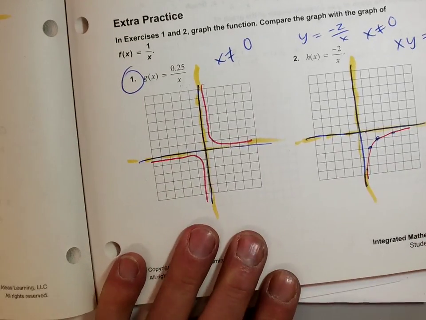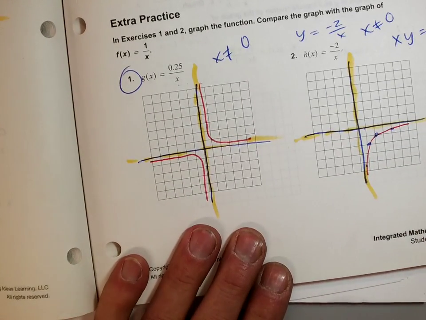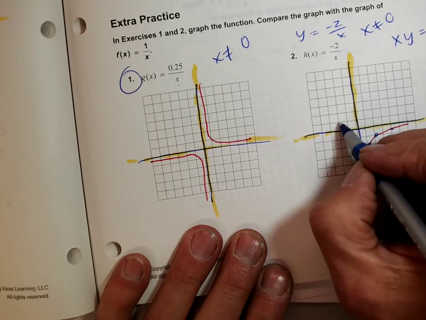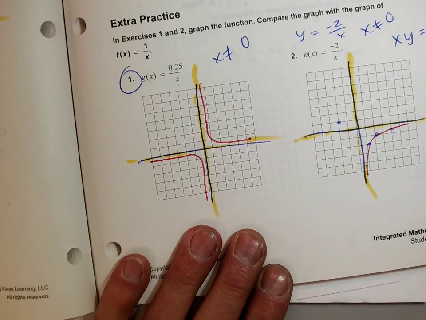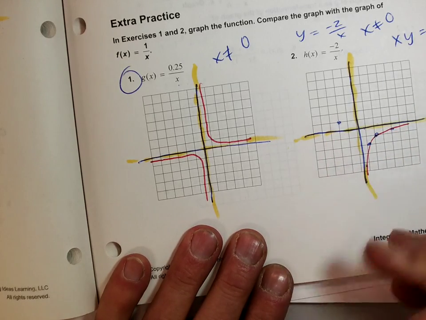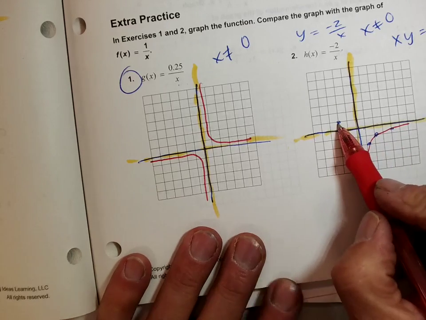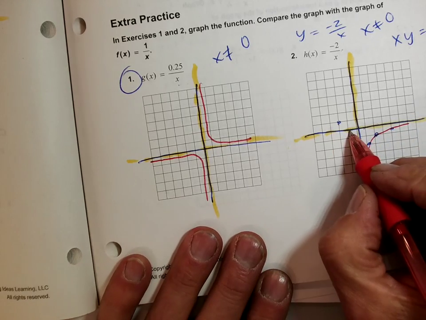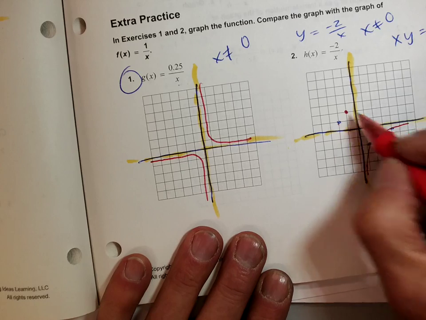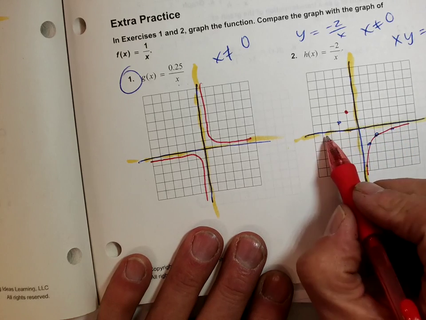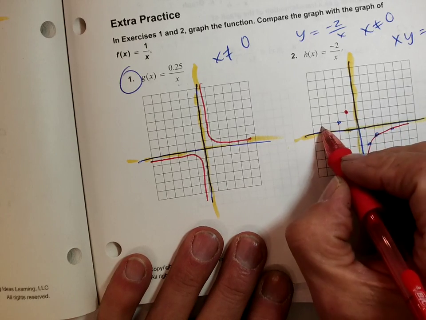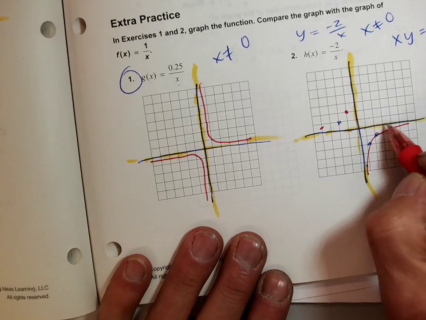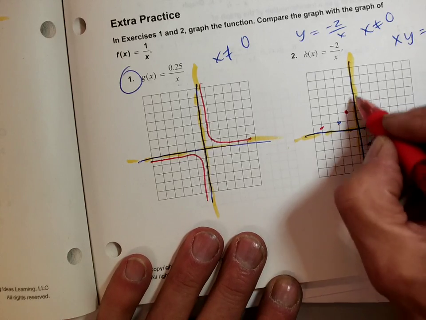But I can also graph a negative 2 times 1. Negative 2 times 1 makes a negative 2. I can also go negative 1 times a 2. Holy crap, it does. I can also go negative 4 times a 1/2. That makes a negative 2. And I can also go negative 1/2 times a positive 4.